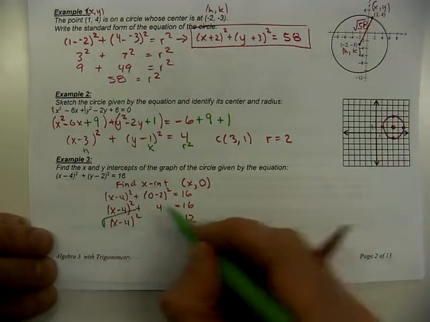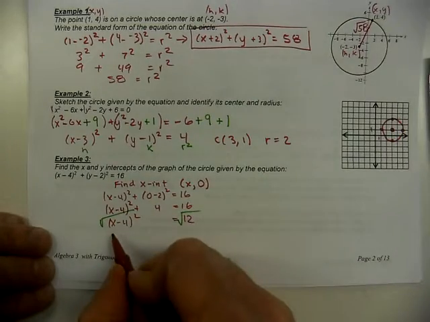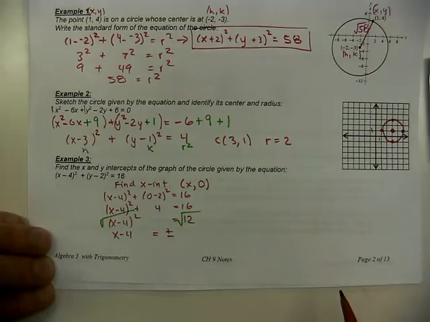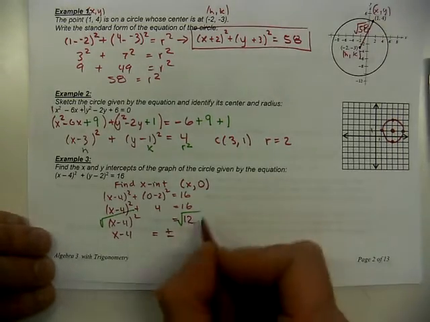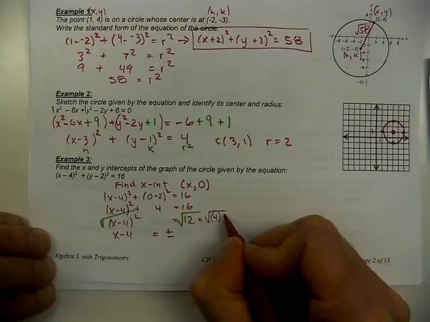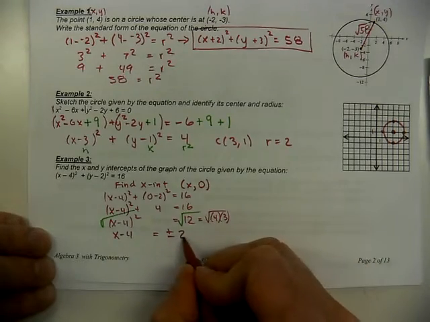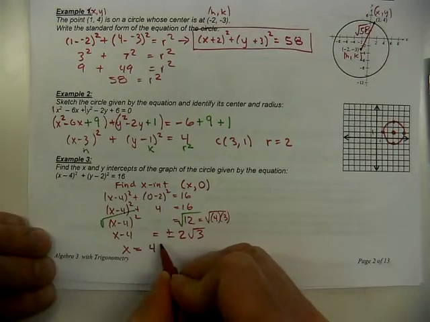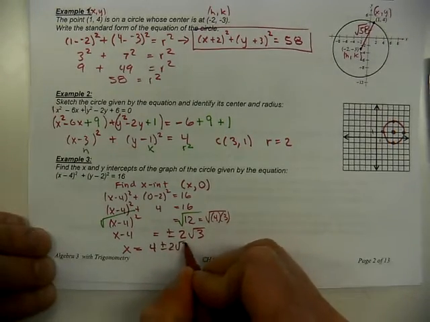When you take the square root of both sides, don't forget you need a plus or minus. Don't forget that plus or minus. And then we want to simplify the radical when possible, right? So you can factor that 12 into 4 times 3, looking for perfect squares. So that'll be plus or minus 2 root 3. So x is 4 plus or minus 2 root 3.